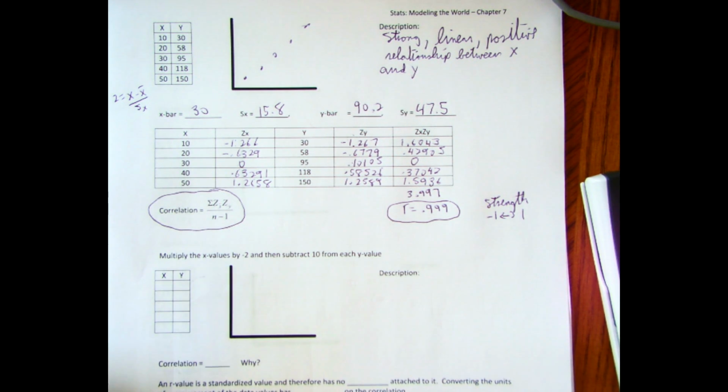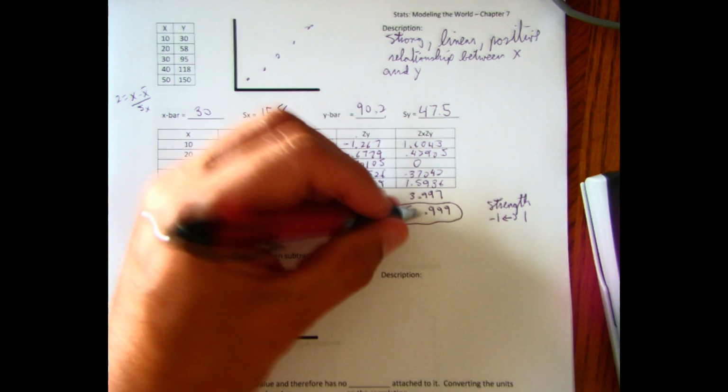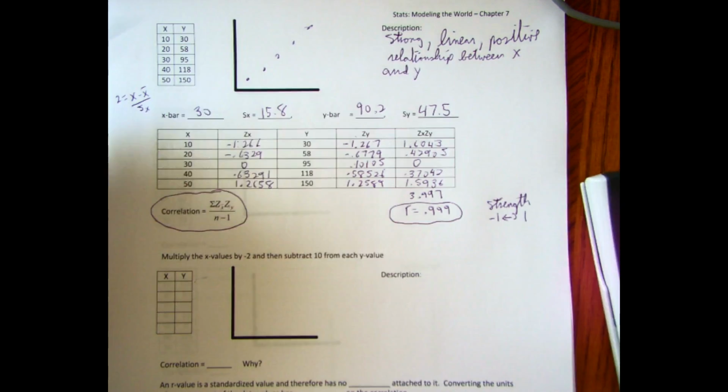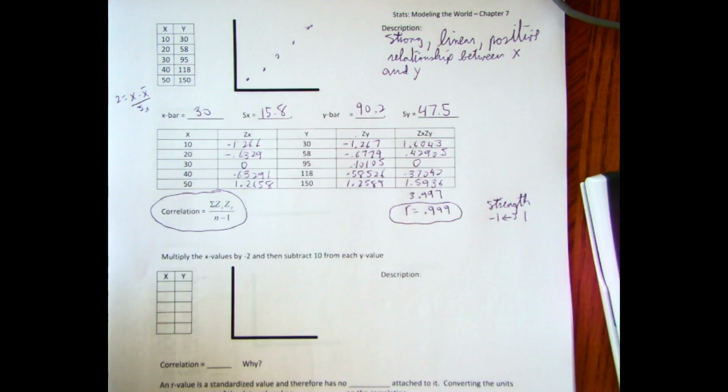And direction. Well, where does direction come from? It comes from the sign. This is positive, so our graph is positive. If this was negative, we would have a negative looking graph. Okay?